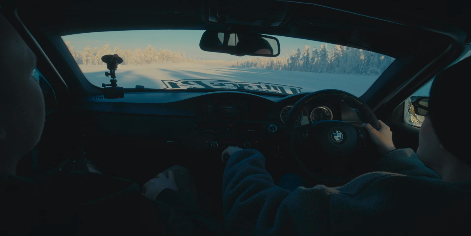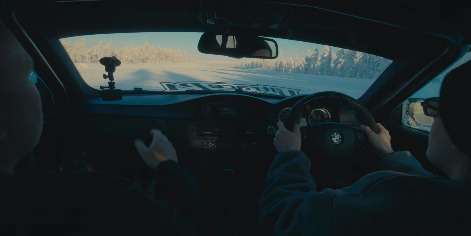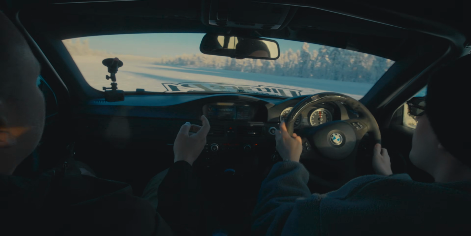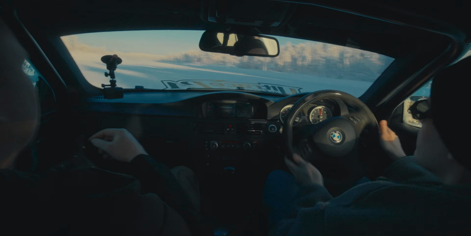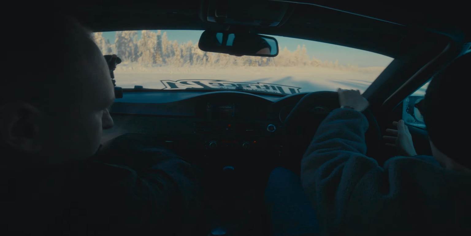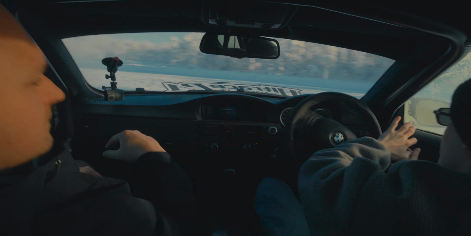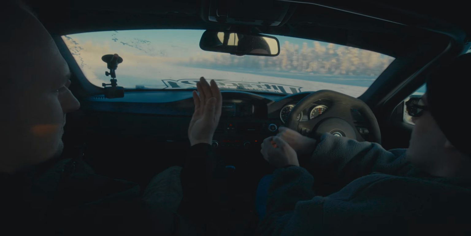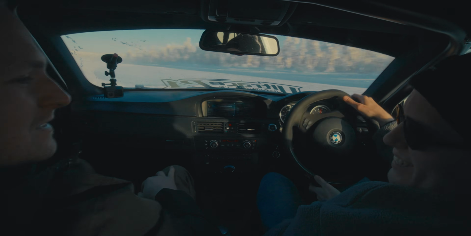So go straight into second gear. Now flick it back side to side. That way. That way. Right, this way. Now right. Let go. Grab it again. Throttle. That's fun. See what I mean?